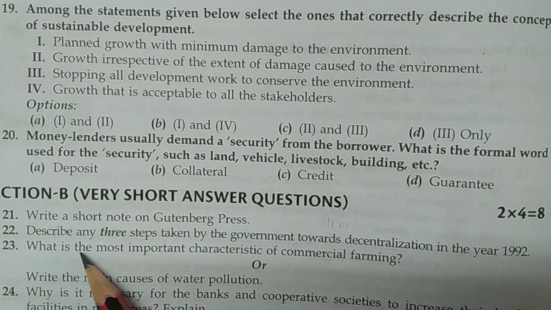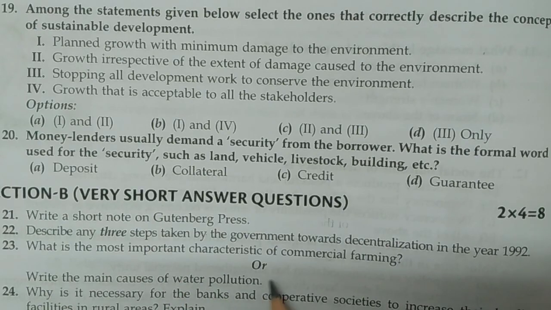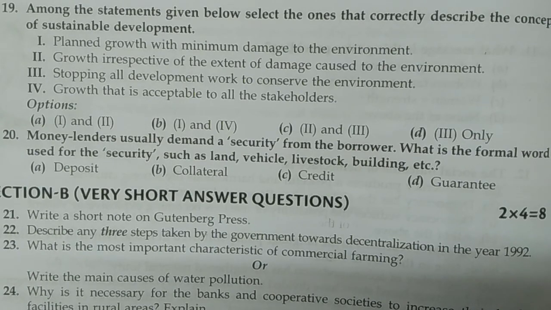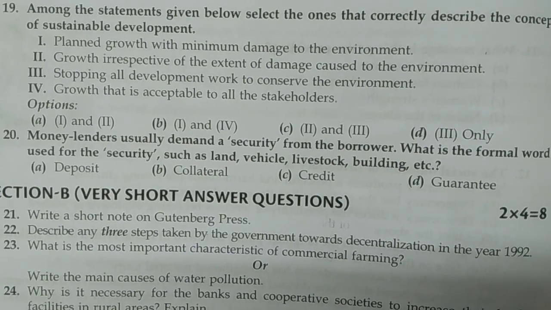Question number 22. Describe any 3 steps taken by the government towards decentralization in the year 1992. Question number 23. What is the most important characteristic of commercial farming? Or write the main causes of water pollution. Now question number 24. Why is it necessary for the banks and the cooperative societies to increase their lending facilities in rural areas? Explain.